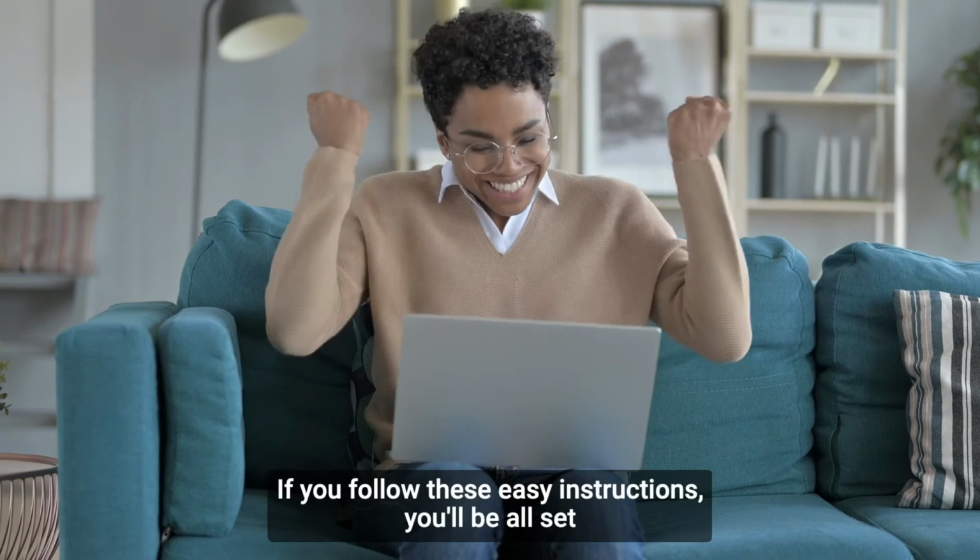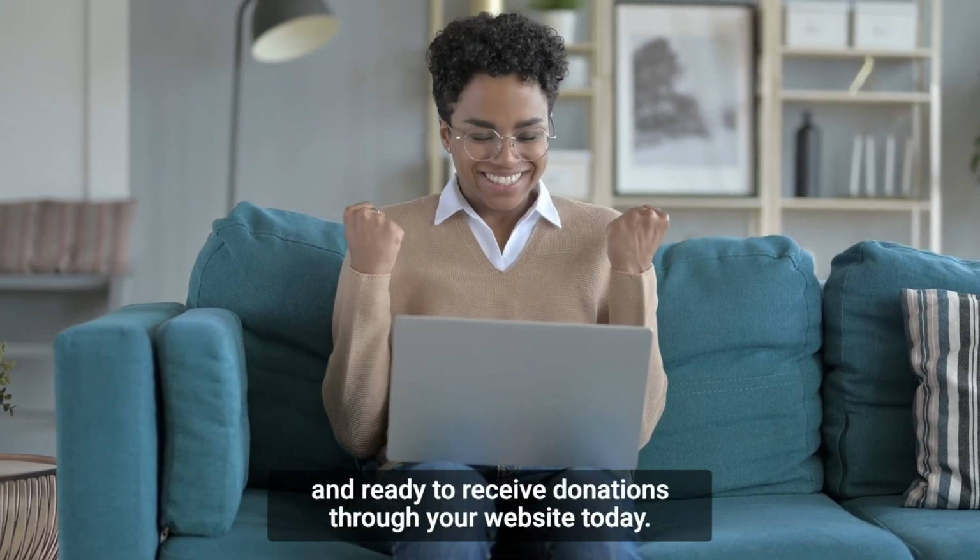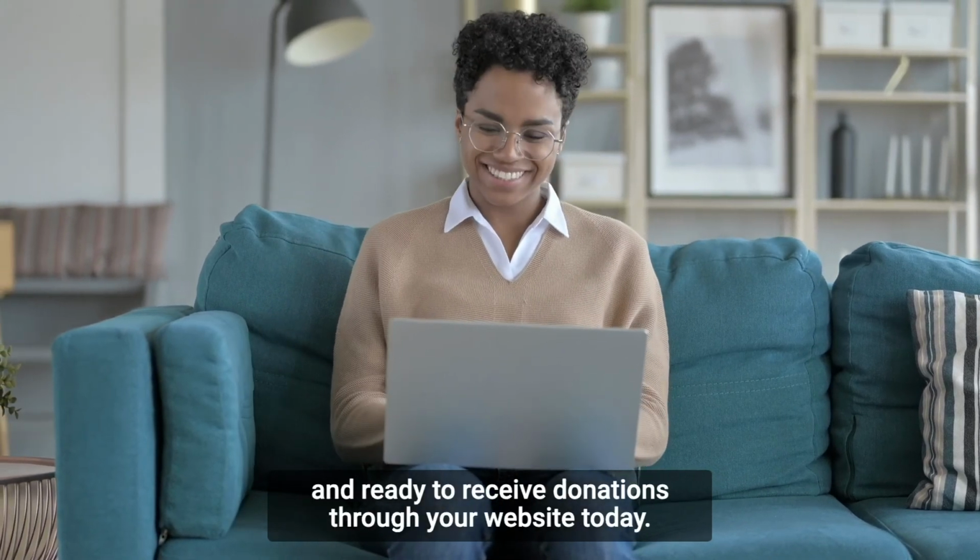If you follow these easy instructions, you'll be all set and ready to receive donations through your website today.